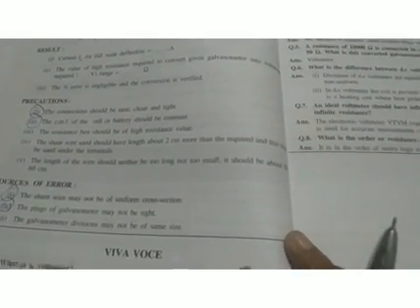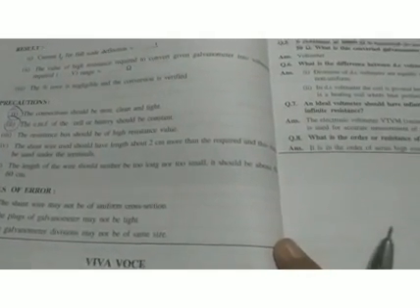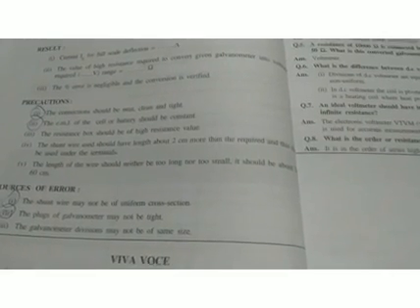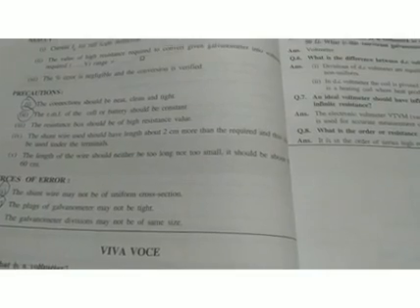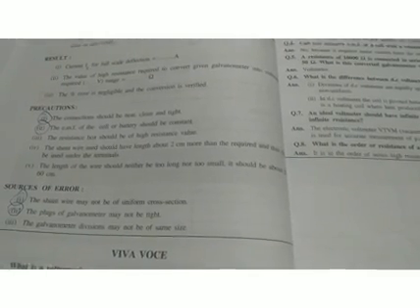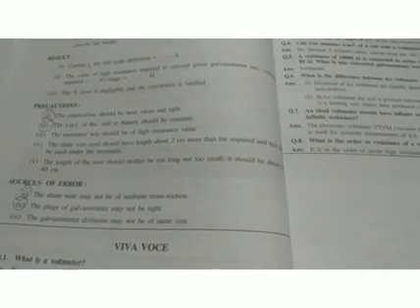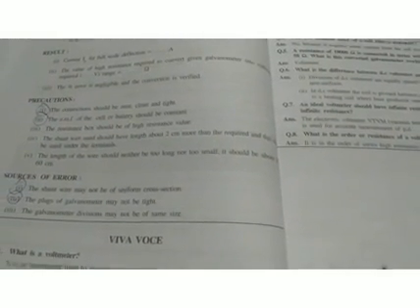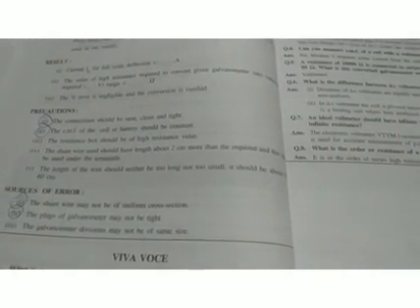So we have completed 4 experiments from part A or section A. There are 2 sections and you need to do 4 experiments from section A and 4 experiments from section B. So we had already completed 4 experiments from section A. 4 more experiments are there that we can discuss in the next video lesson.